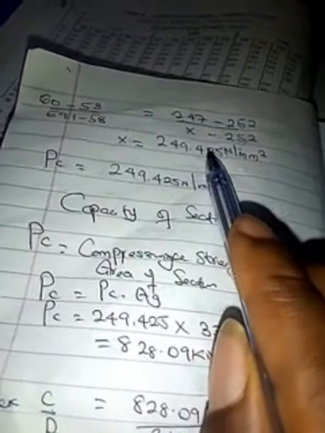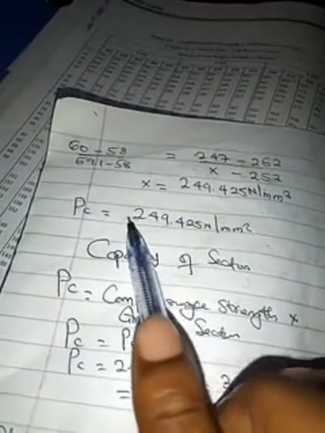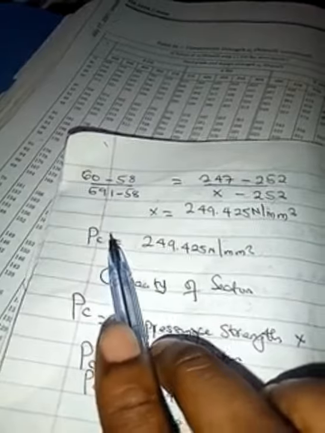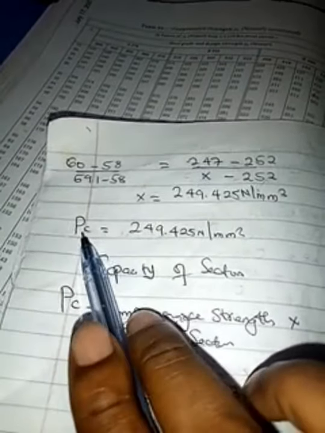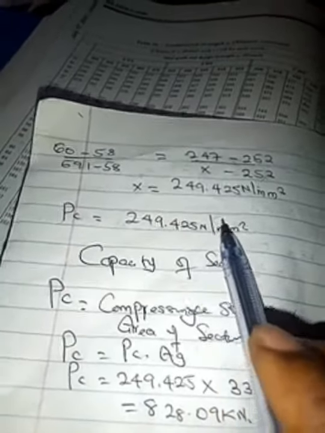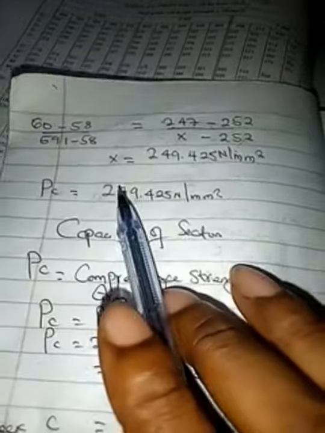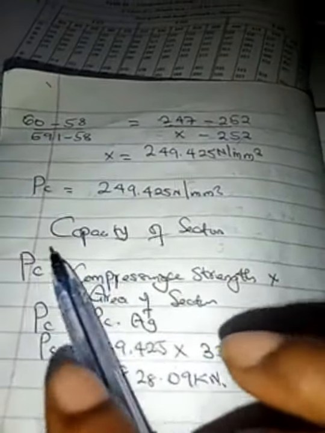Right, good. So as we found x now, as I interpolated, I got this to be 249.425. So that means our capacity for p is 249.25 Newton per millimeter square. Not our capacity, our small pc. Now we will calculate the capacity of the section. This is what we are looking for, our big PC.